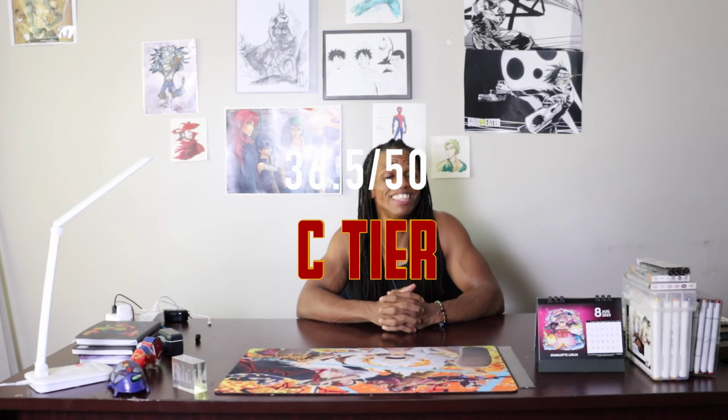That brings us a score of 36.5 out of 50, which is a C tier ability, which personally, I do feel like that's fair. I don't think that super strength is really one of those A or S class abilities. Maybe a B if I stretch it out on some categories, but C seems like it's right at that range.